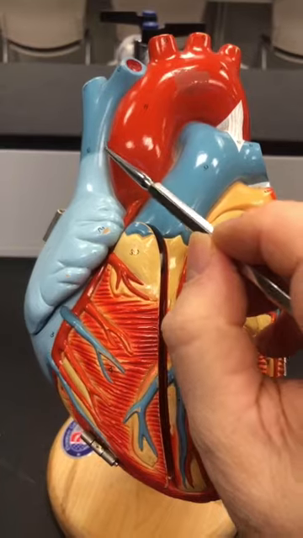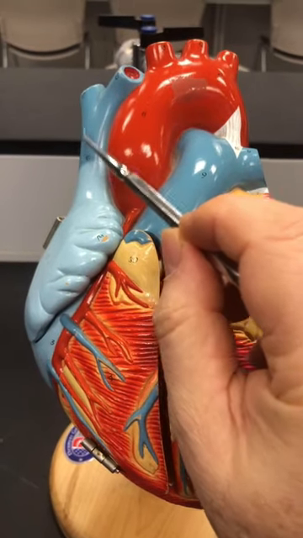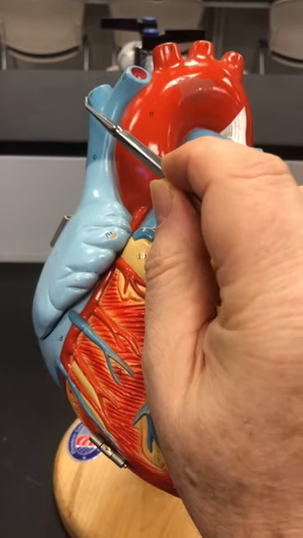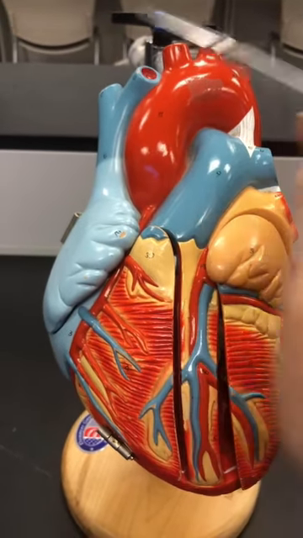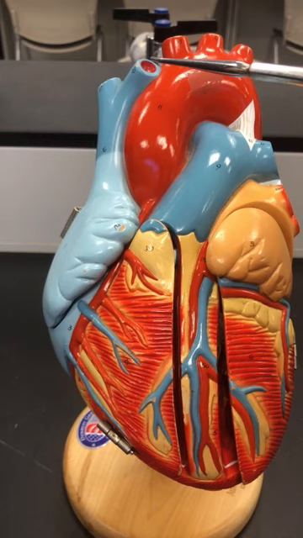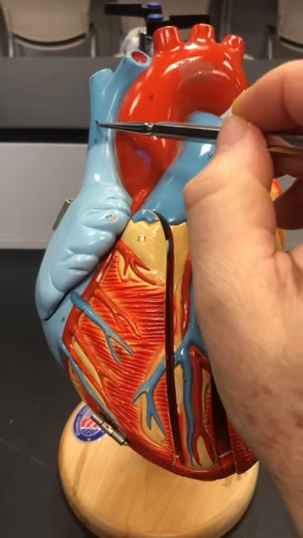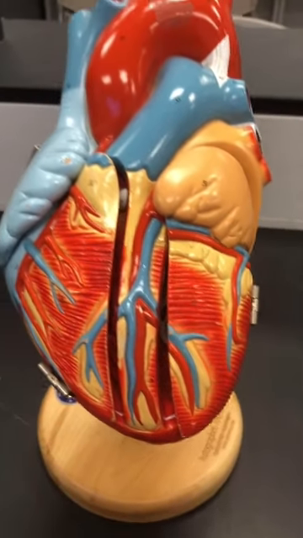Coming off the superior vena cava, you have the left and right brachiocephalic veins. Actually, blood coming in from the brachiocephalic veins is attached to the superior vena cava.